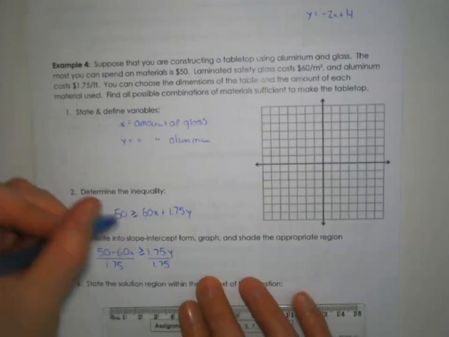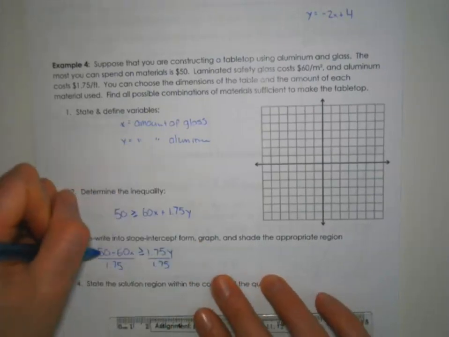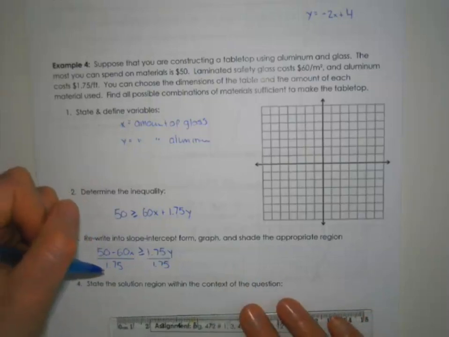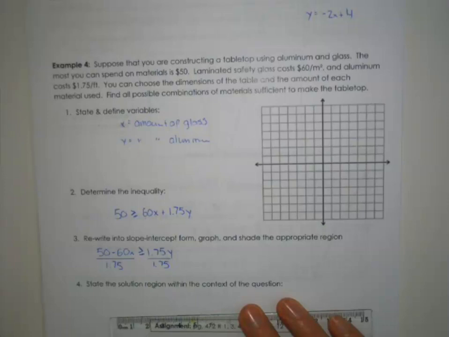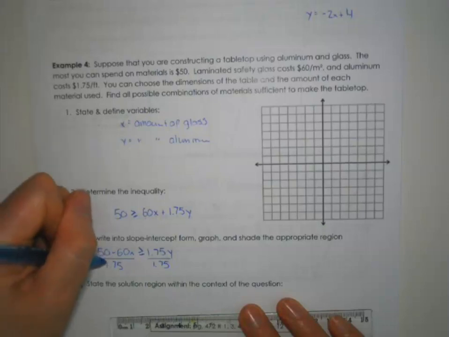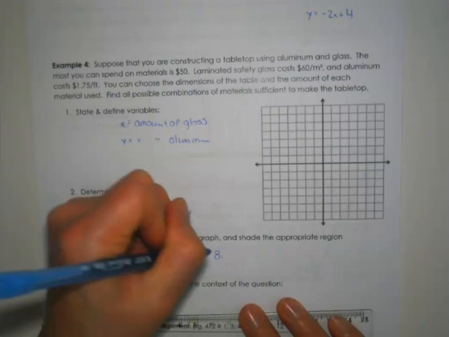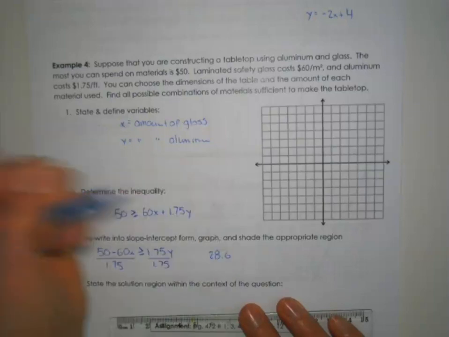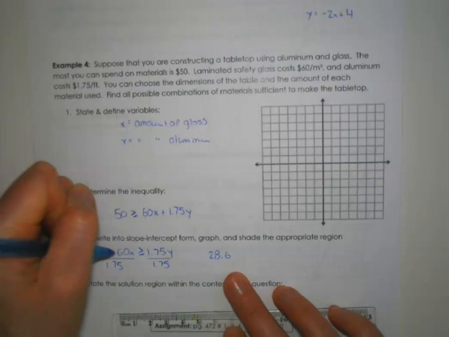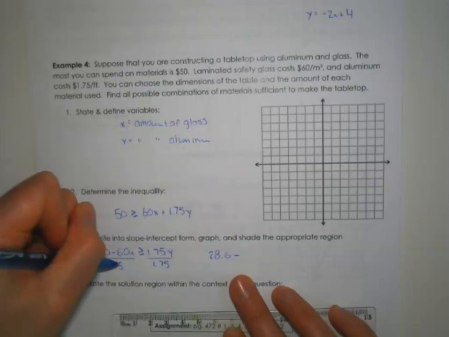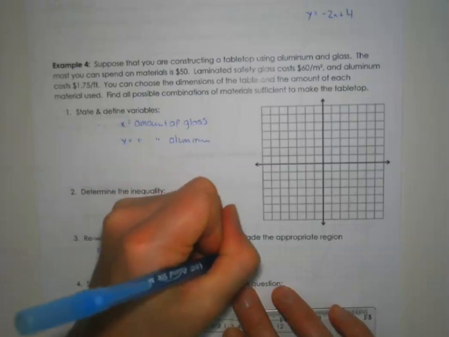So when I do that, I'm left with 50 divided by 1.75. I just did it in my calculator and solved for a numerical value. So I got 28.6, which is a rounded decimal, but 28.6 minus 60 divided by 1.75 was 34.3.